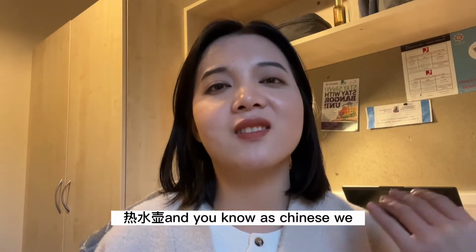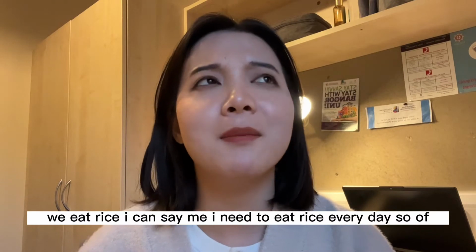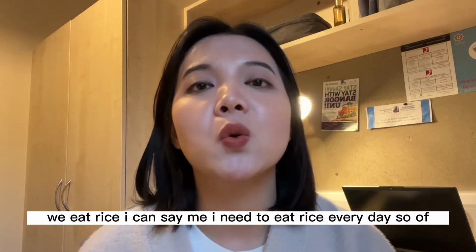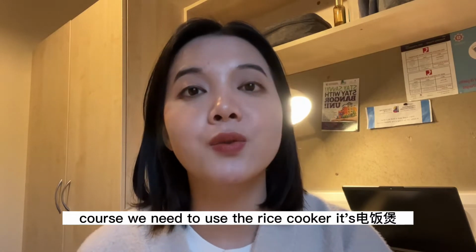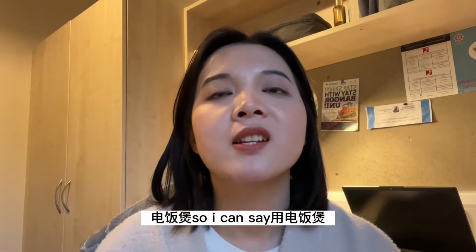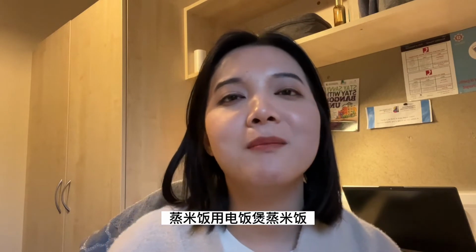And as Chinese we eat rice. I can say for me, I need to eat rice every day. So of course we need to use the rice cooker. It's 电饭煲. So I can say 用电饭煲蒸米饭, use the rice cooker to steam rice.